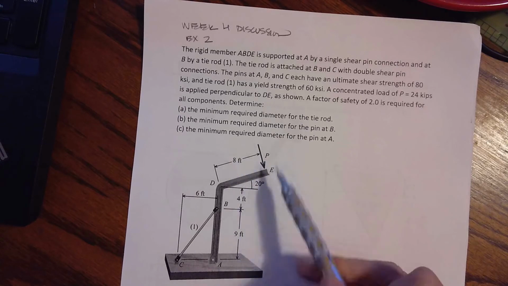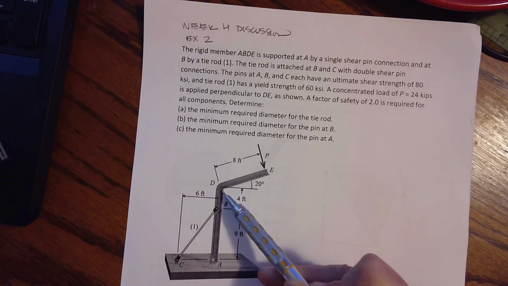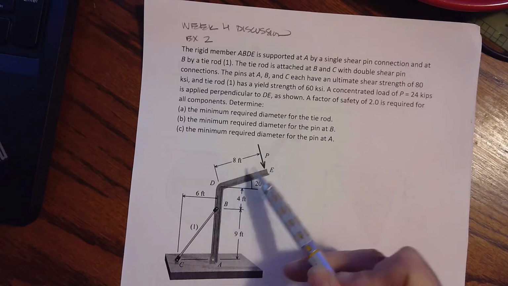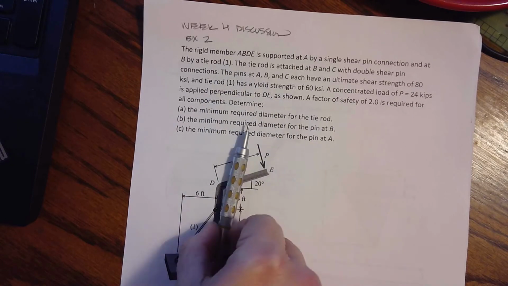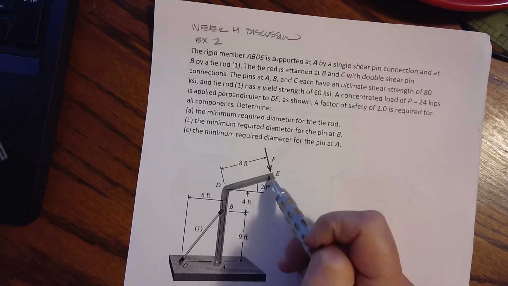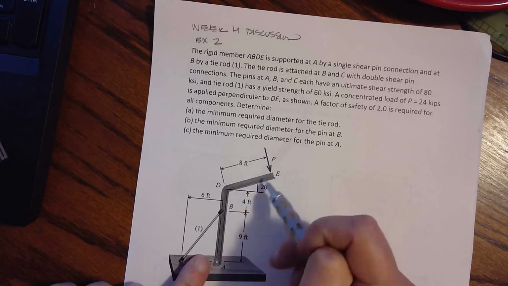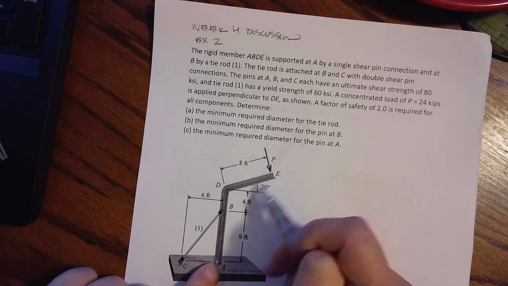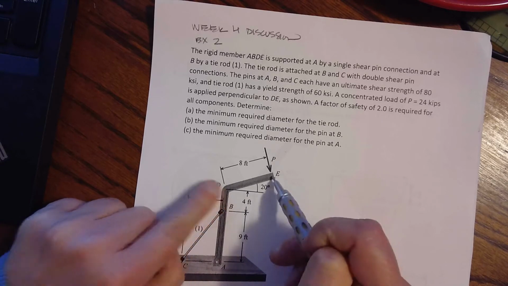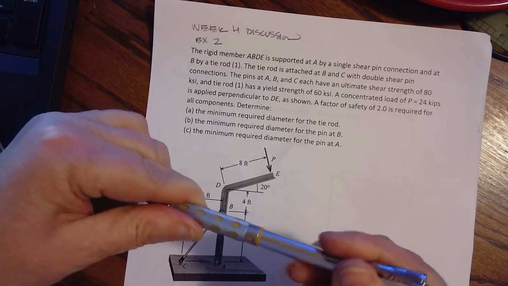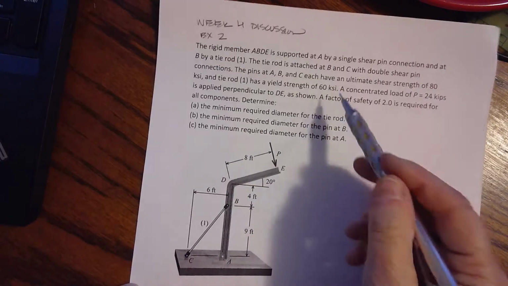I have a rigid member A, B, D, E. And it's important that it's rigid because that means we don't assume any deformation taking place in here. As we push on this, the whole thing is wanting to rotate about A and not just rotate at D. It's rigid, it's like my pencil. It's rigid body rotation.